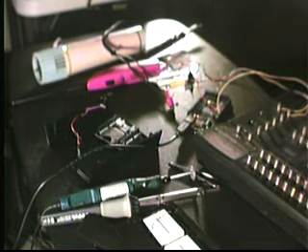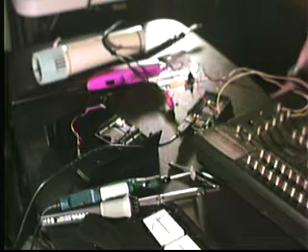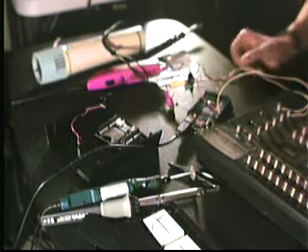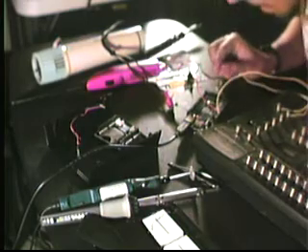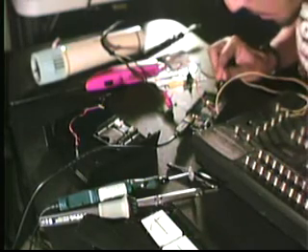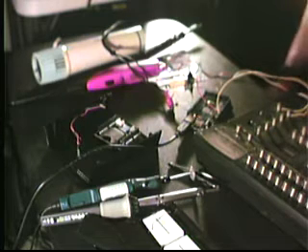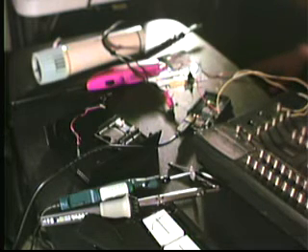I figured it out, why it was doing what it's doing. One was using pulse width modulation while the other one was not. 42 was using pulse width modulation while 40 was not, I believe.